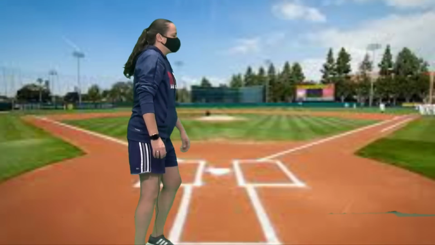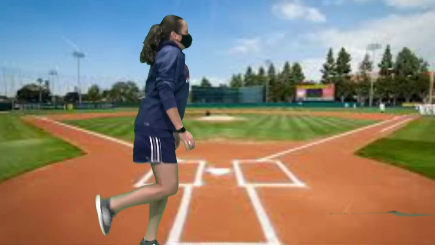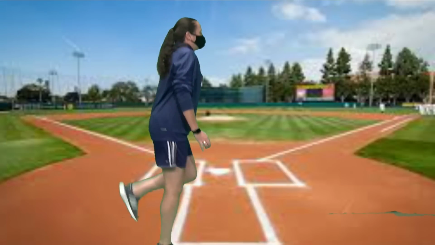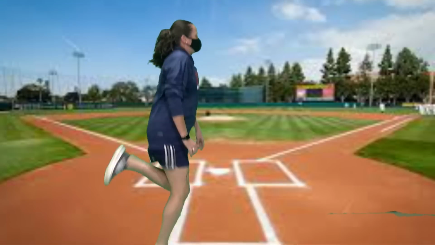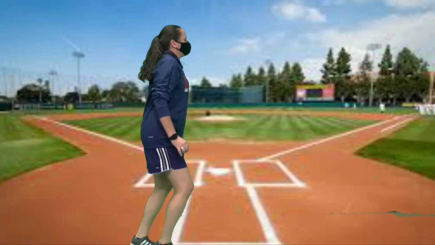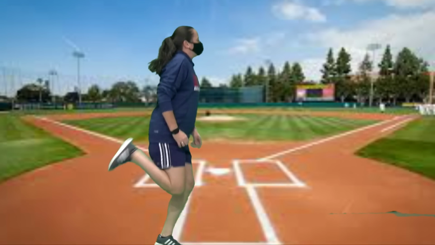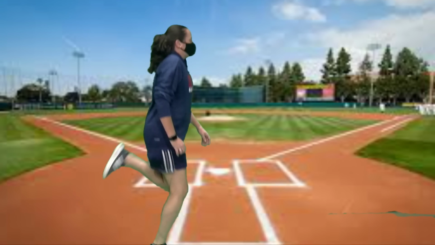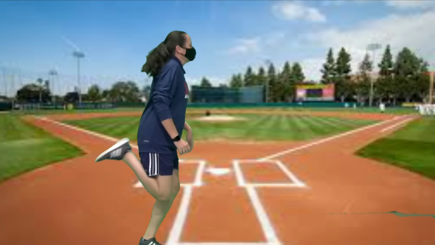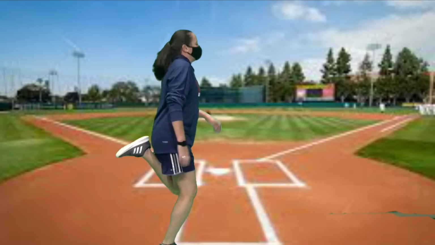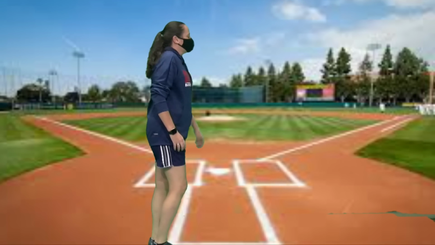10 butt kicks. 1, 2, 3, 4, 5, 6, 7, 8, 9, 10. High knees. 1, 2, 3, 4. Butt kicks. 10, 2, 3, 4, 5, 6, 7, 8, 9, 10.